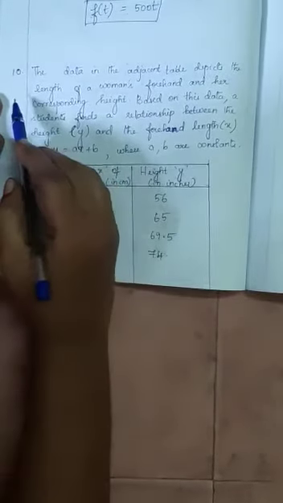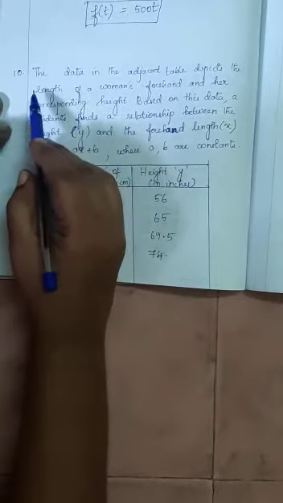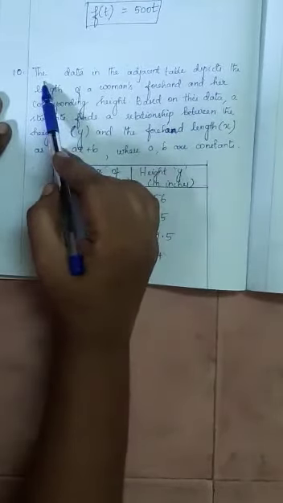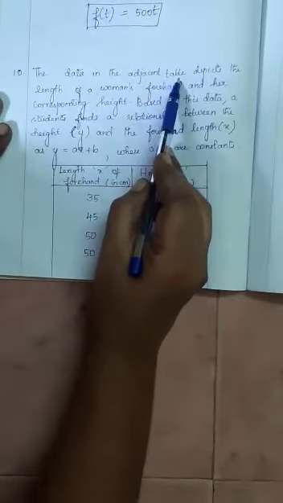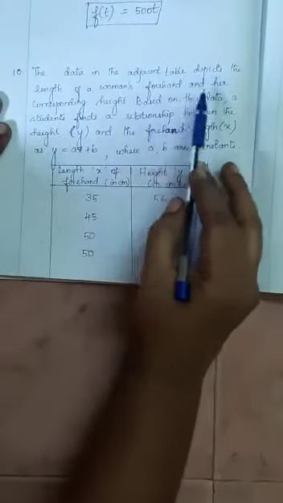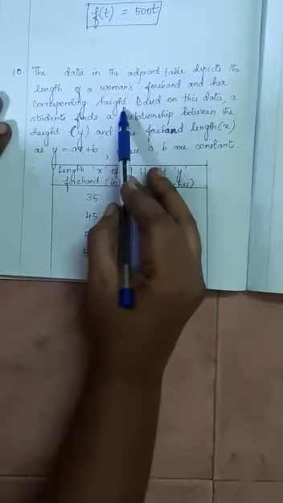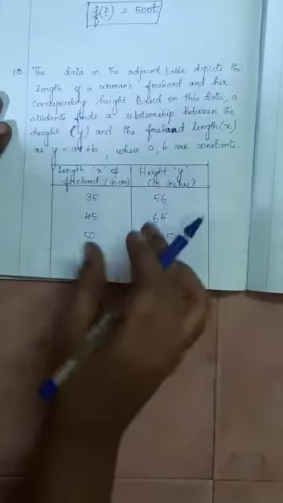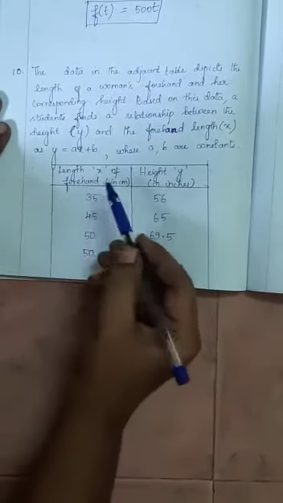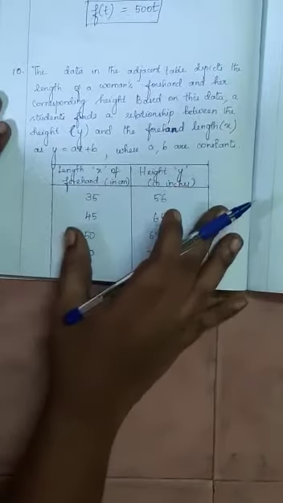And this is the 10th question from exercise 1.3, and this is the last question from that exercise. The question is, the data in the adjacent table depicts the length of a woman's forehand and her corresponding height. So, see the data. This is the data given in the table. This is the data of the woman.